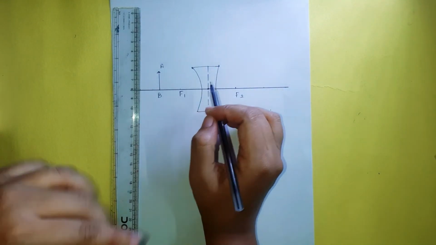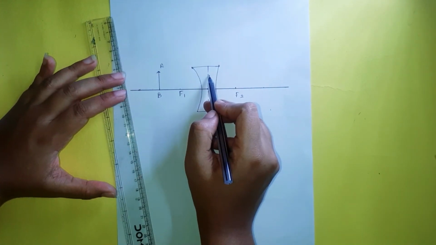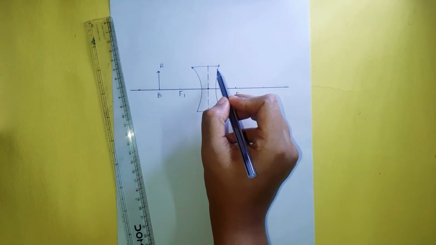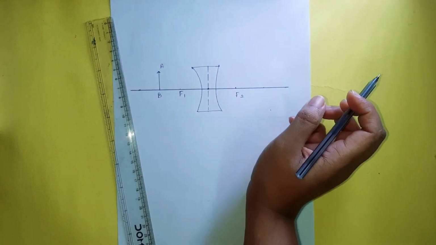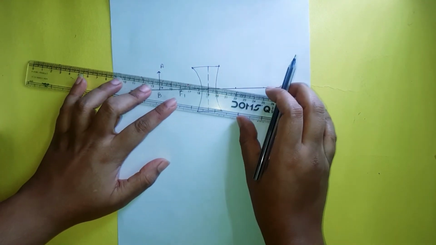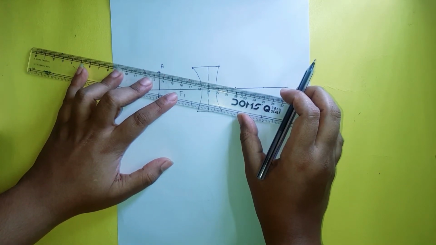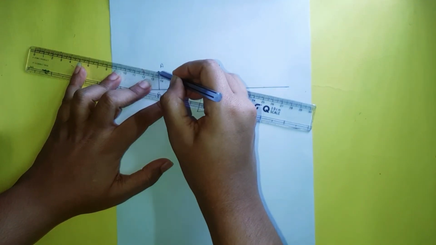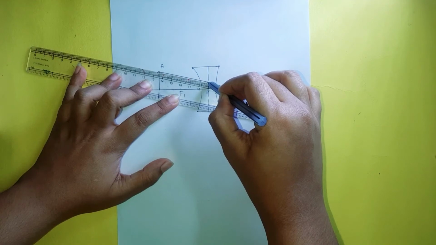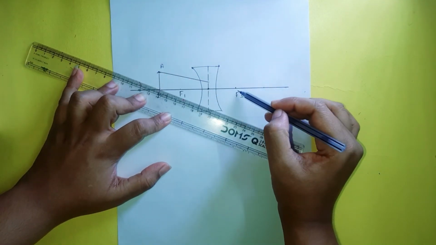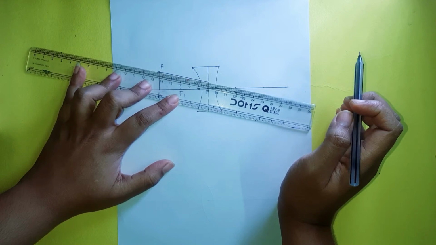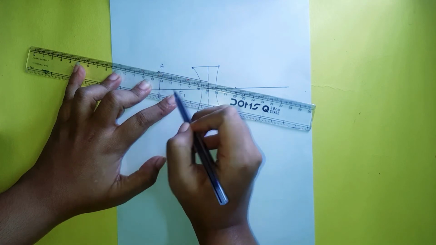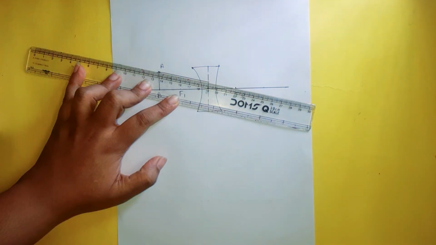Now according to the rule, the ray coming from the object, after passing through the principal focus and after refraction, moves parallel to the principal axis. So you can draw a line like this, and place your scale such that the line passes through the focus, that is F2. The incident ray coming from the object AB, till half of the lens, you draw the normal line.